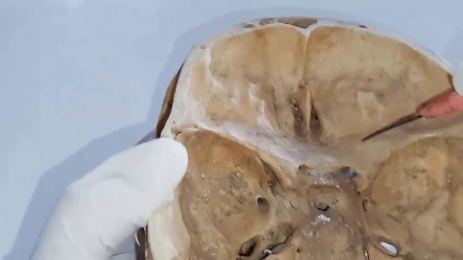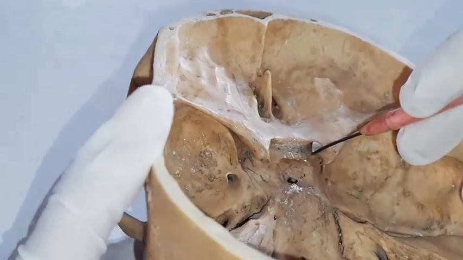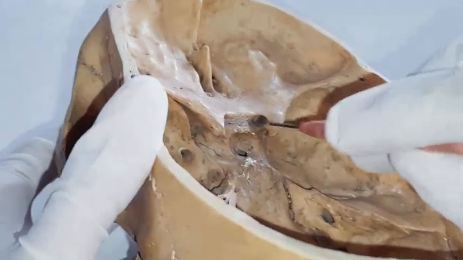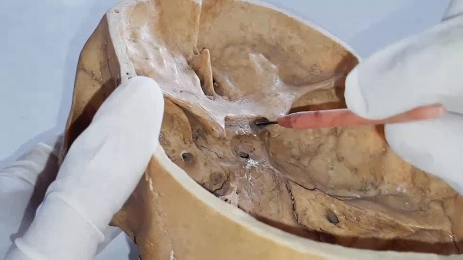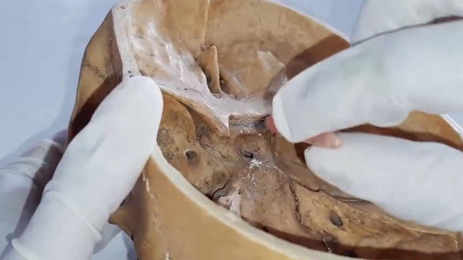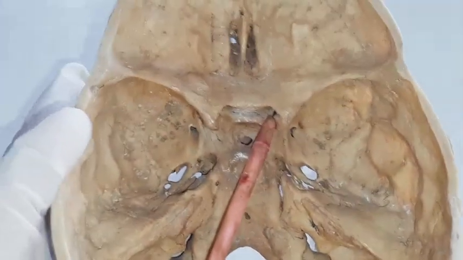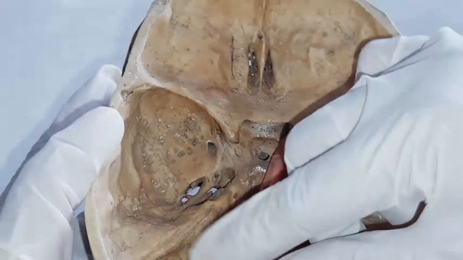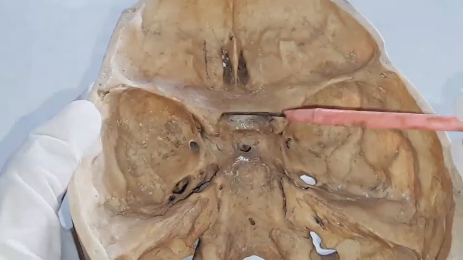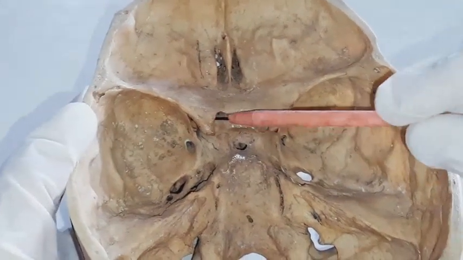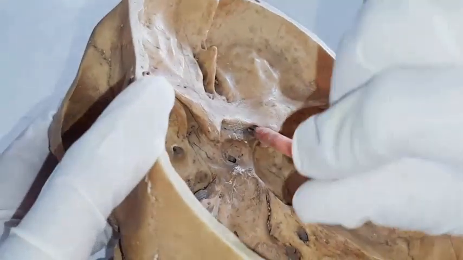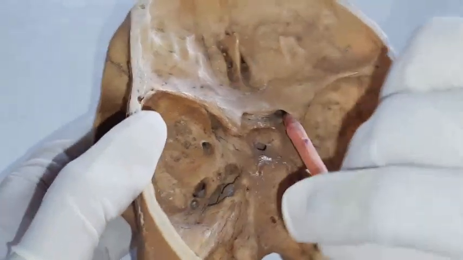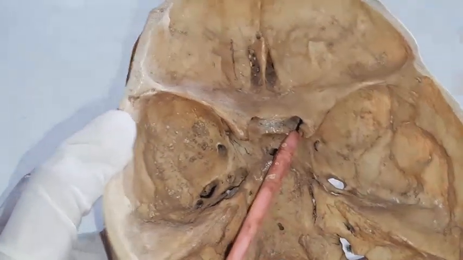This lesser wing of the sphenoid, when it articulates with the jugum sphenoidale, you can see a foramen formed over here. I put my probe into this foramen, just on either side of the sulcus chiasmaticus. This is the optic canal.